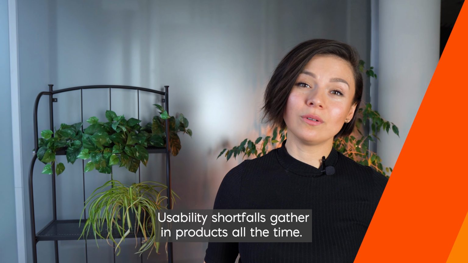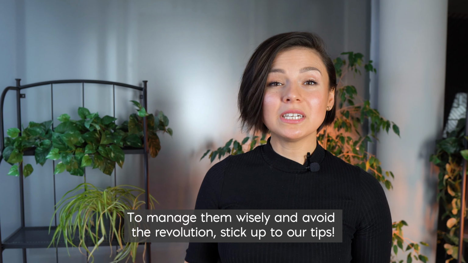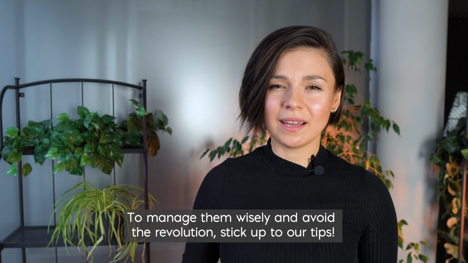There is no such thing as no UX debt. Usability shortfalls gather in products all the time. To manage them wisely and avoid revolutions, stick to our tips.